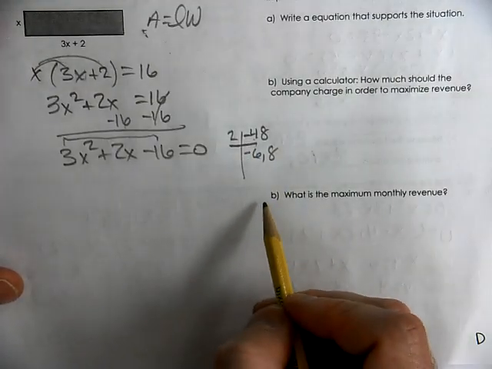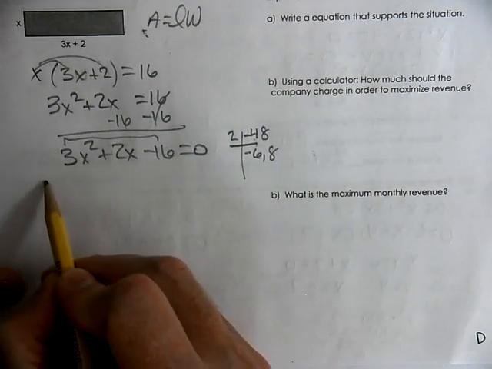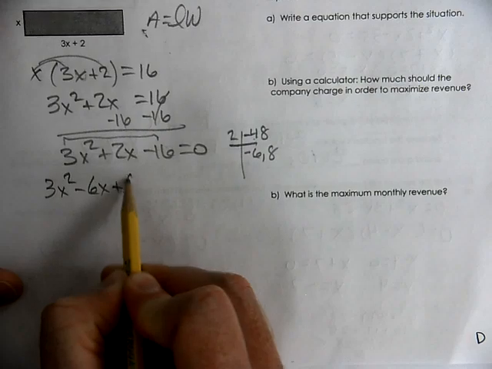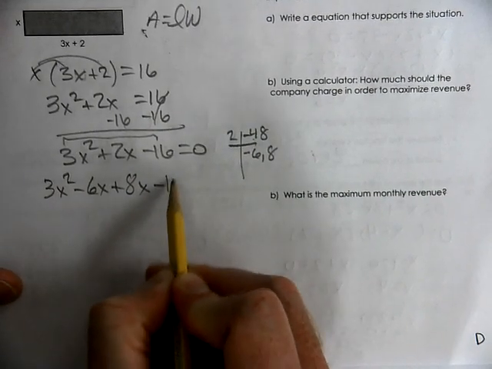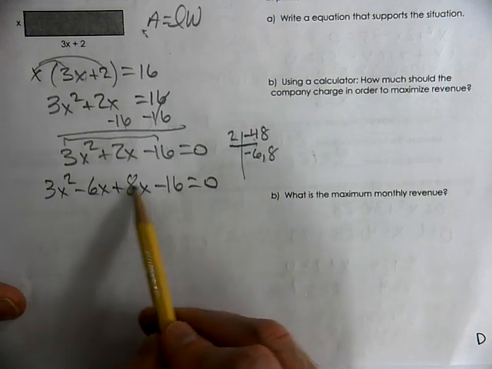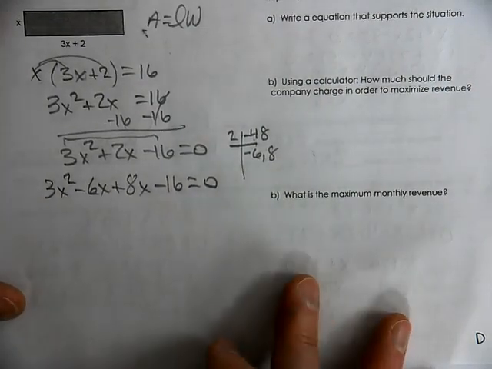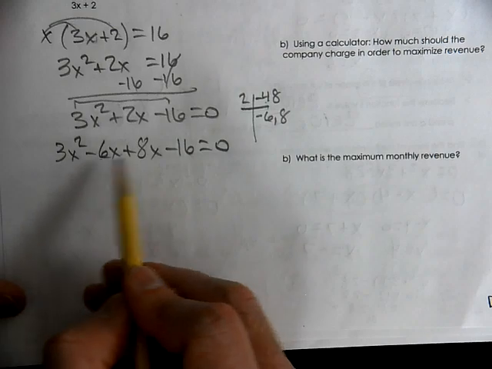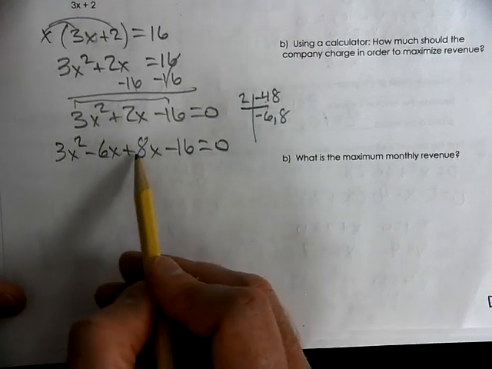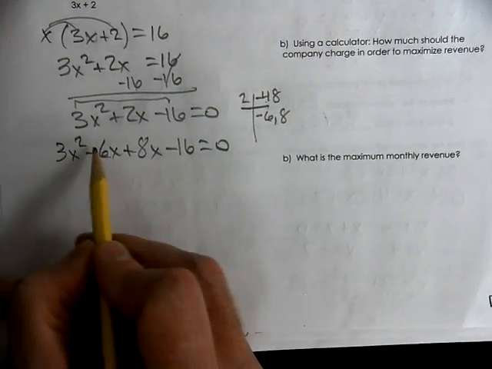Otherwise, you can complete the full chart. 3x squared minus 6x plus 8x minus 16 equals 0. Put your two factors in the middle of your A and C. They're going to add together to make 2x, so they have to be negative 6x and positive 8x.